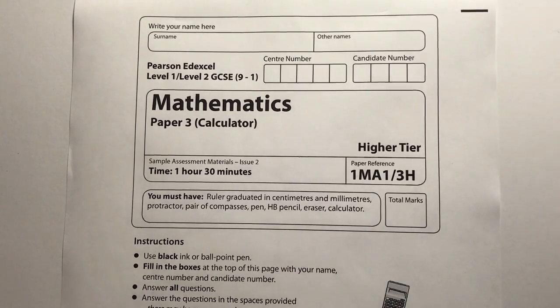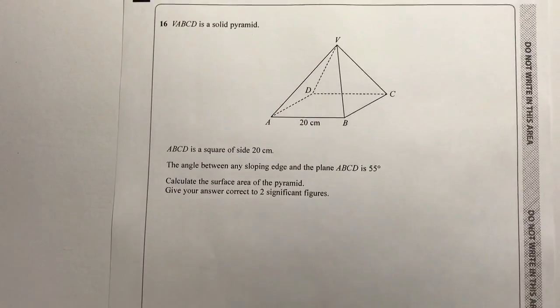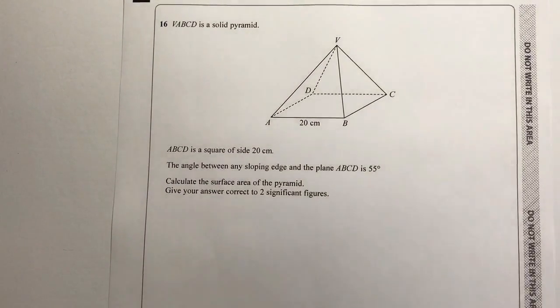Okay, so we're going to have a look at question number 16. Please do print this out and have a go for yourself. It will take a little bit of working through, but basically we're going to be using trigonometry. We're going to be using SOHCAHTOA and also Pythagoras in order to calculate this particular question.